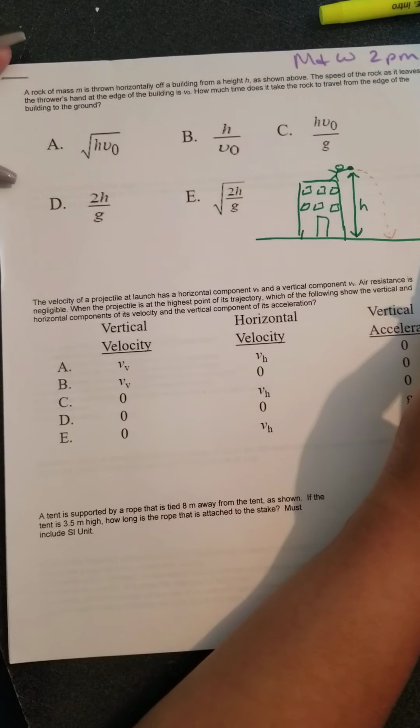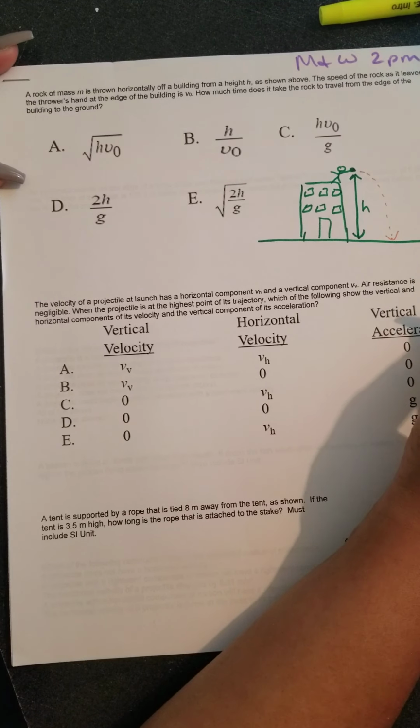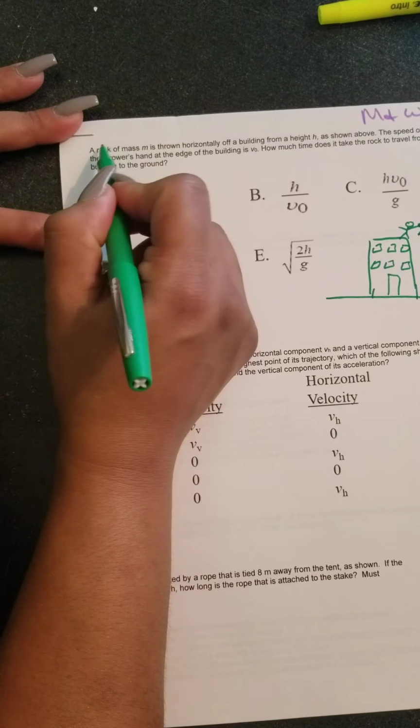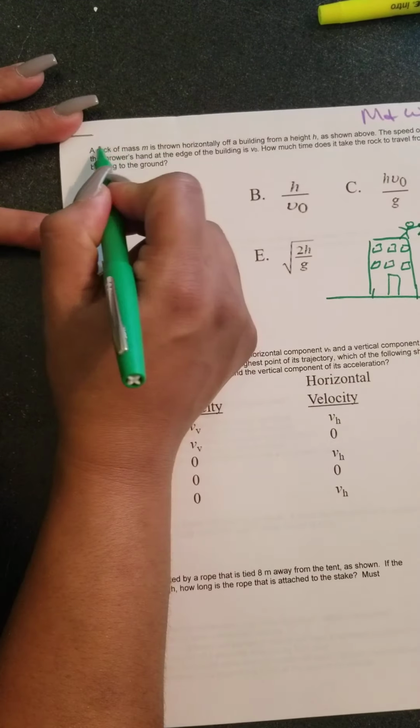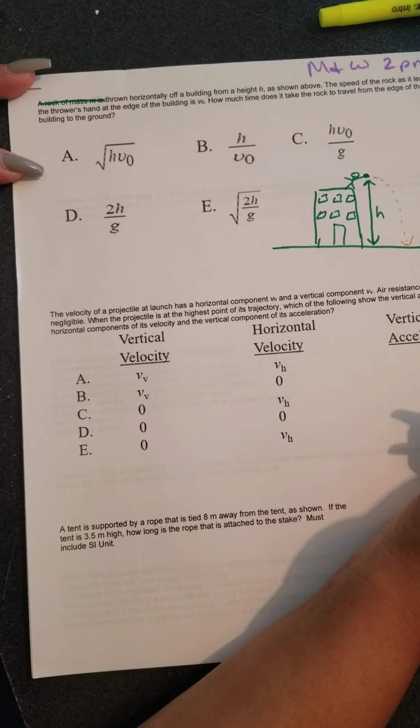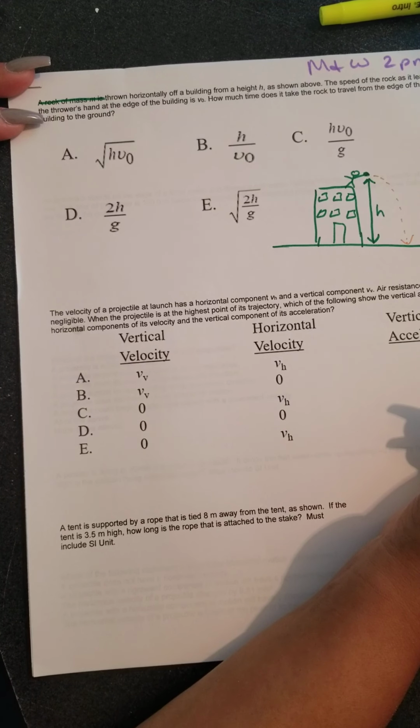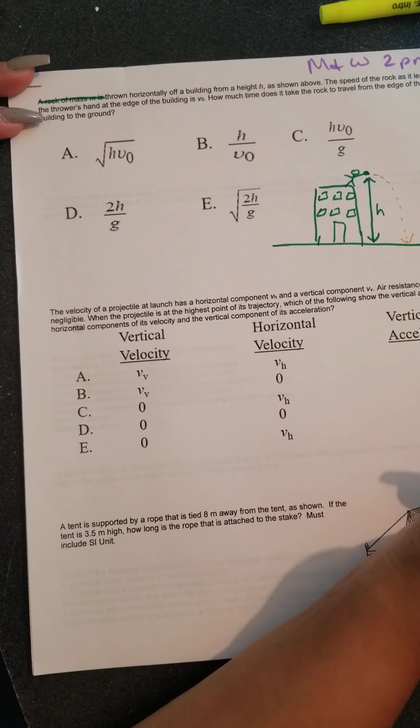Do I care about the mass? At this point, we haven't even utilized mass in any equation. So the mass was just extra stuff to throw you off. It also told me that the speed of the rock as it leaves the thrower's hand at the edge of the building is V sub 0. So the VI I know is 0. That's already a given to me, but they just said it anyways. How much time does it take for the rock to hit the bottom? The question mark is T.